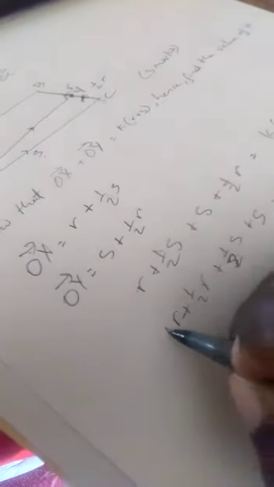So grouping like terms: R plus half R plus half S plus S. This is 1R, so it's 1 plus a half, which is 1 and a half R, plus half plus 1, 1.5 S.